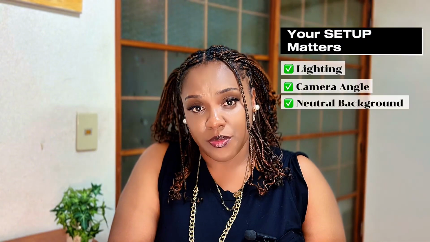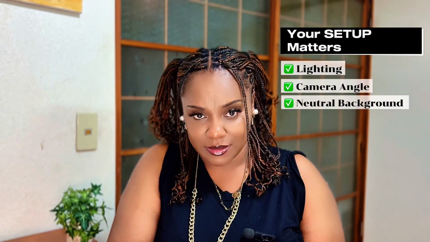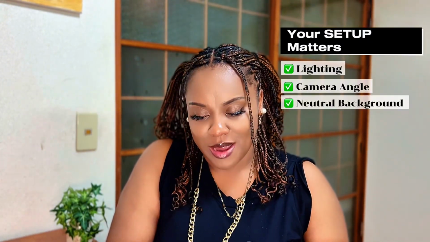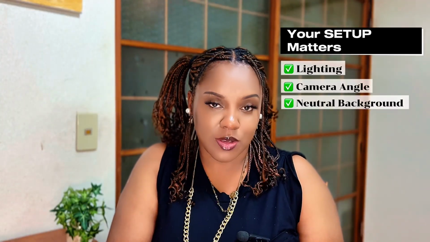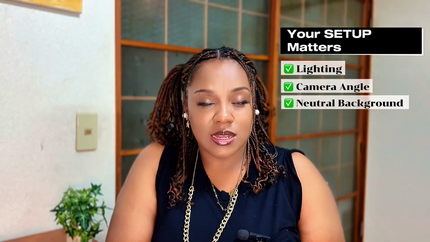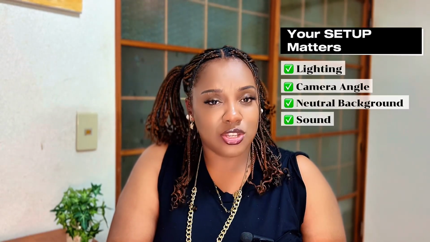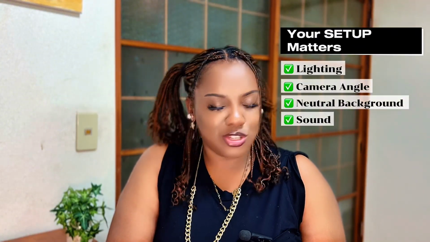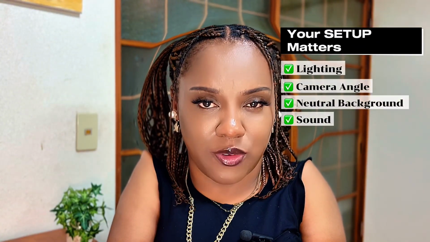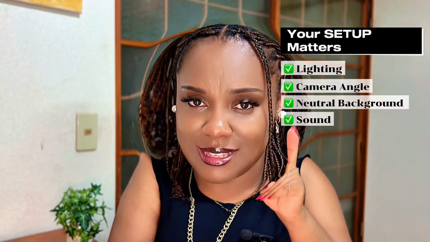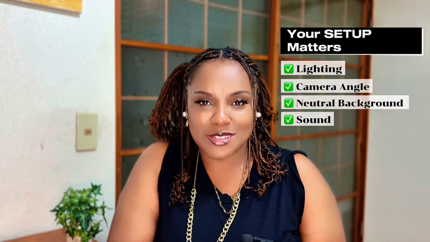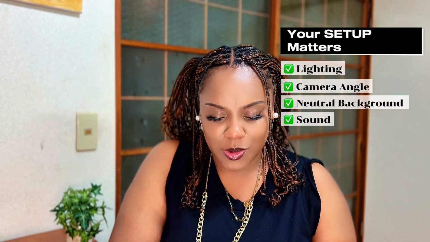Also check that your background is plain and clean. White walls or neutral backgrounds are perfect because they do not have any distractions on them. Then the sound, your room should definitely be quiet and you should have stable internet and you should test your mic before you start recording.